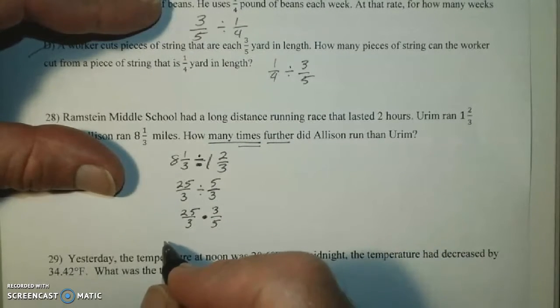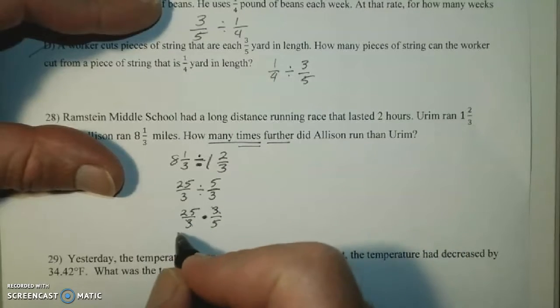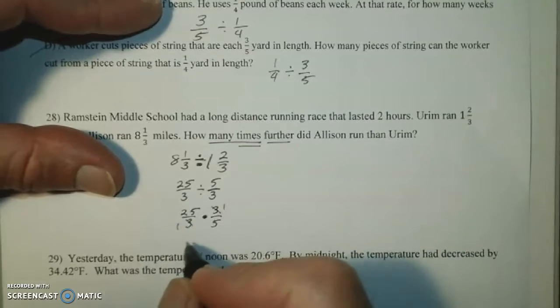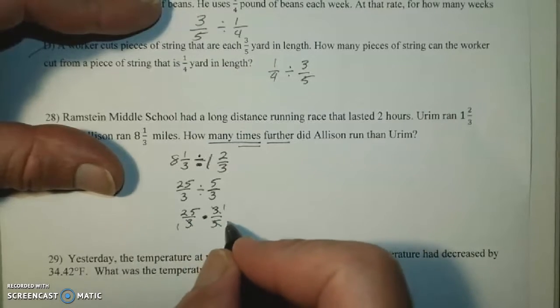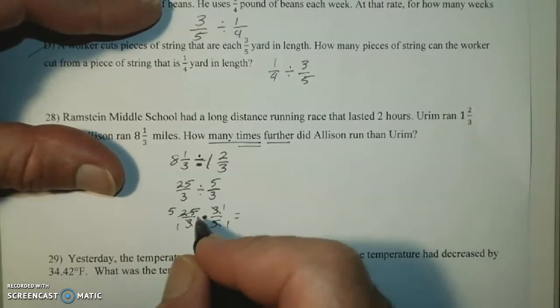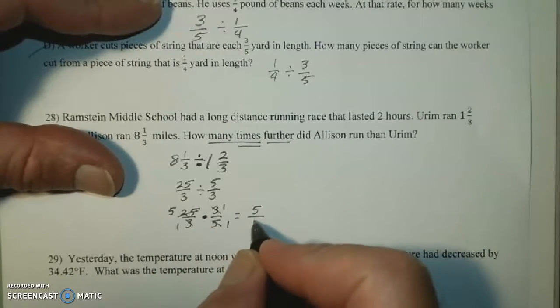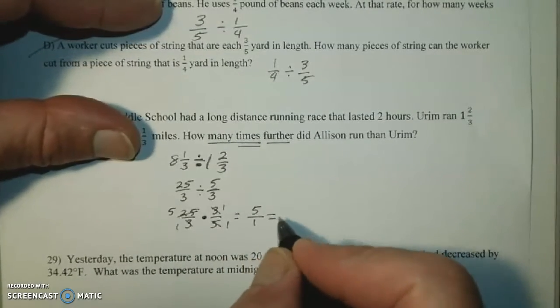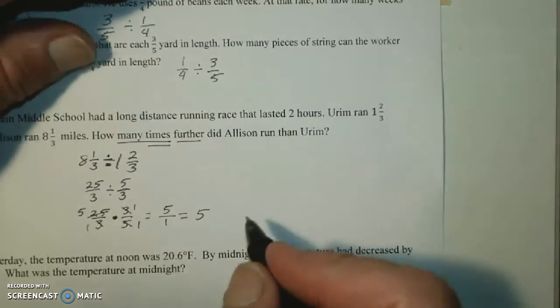Reduce before you multiply. Wonderful skill, wonderful tool. 3 and 3 can both be divided by 3. You'd get a 1 and a 1. 5 and 25 can both be divided by 5. So 5 becomes a 1, 25 becomes a 5. Multiply, you get 5 in the numerator. 1 times 1, you get 1 in the denominator. That is 5.